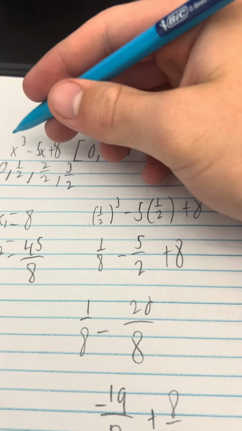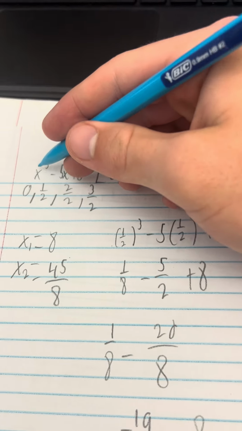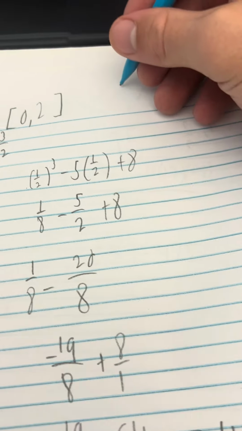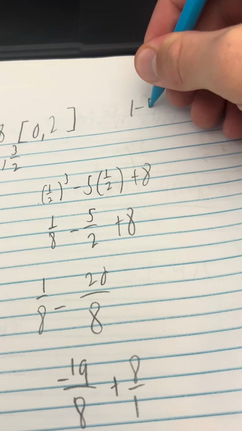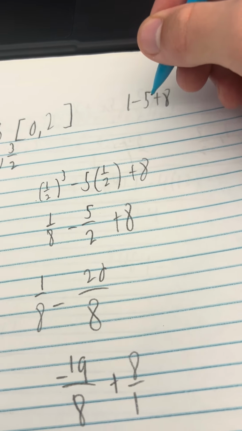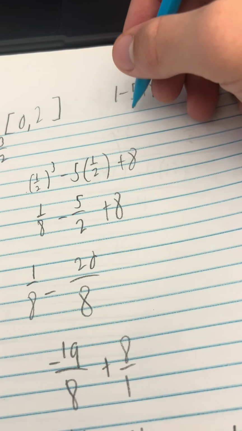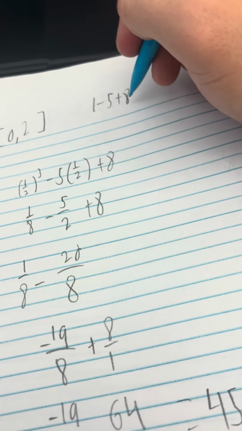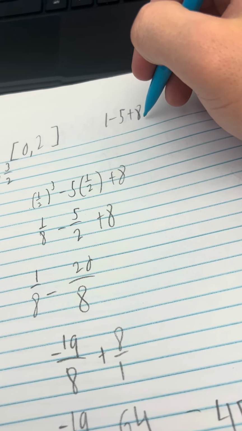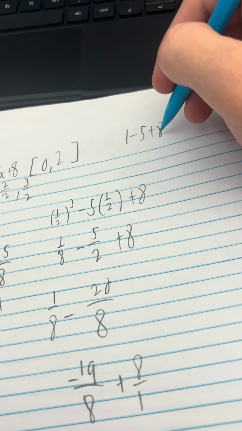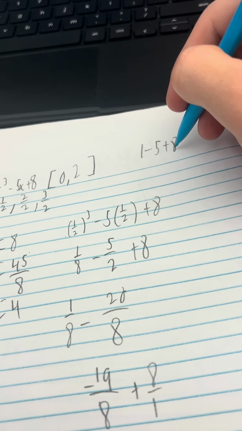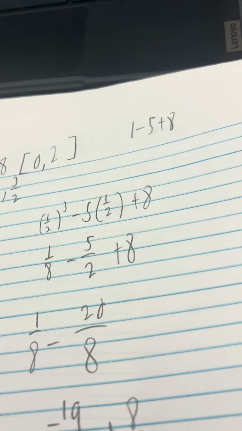So f of 1, that's just 1 minus 5 plus 8, so that would be negative 4 plus 8, that's 4. So it should just be 4. Let me make sure I did my math correctly on that. Yeah, I'm pretty sure. Yeah, that's right.